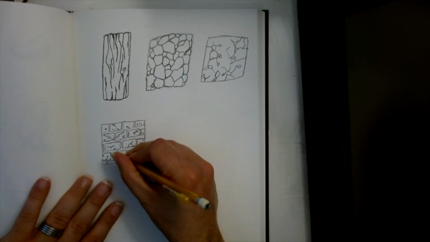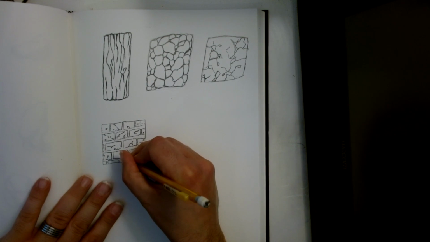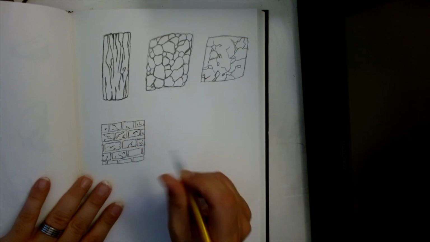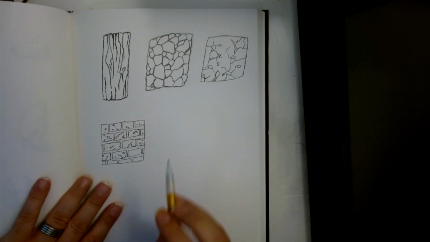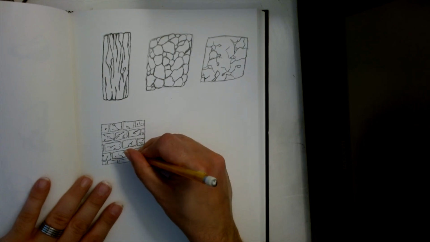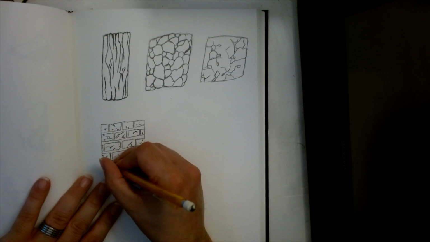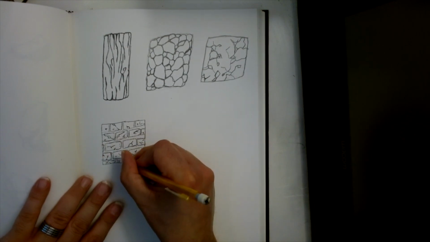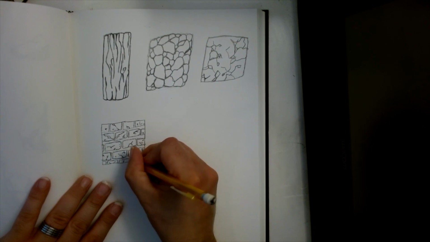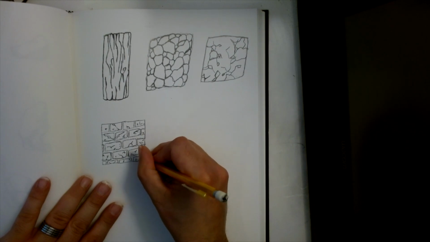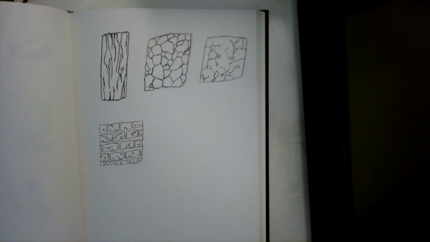Okay, let's see, we could probably do one random here. So you can see how everything's different, so it makes it look more natural. Most of the time, not all the time, you could probably go out and find some stuff that repeats, but most of the time in nature, things don't repeat. Things just kind of happen naturally. Okay, so that gives me my brick structure, right?